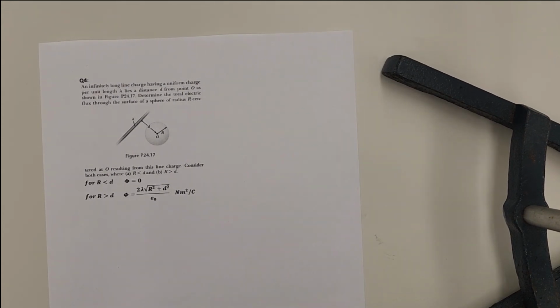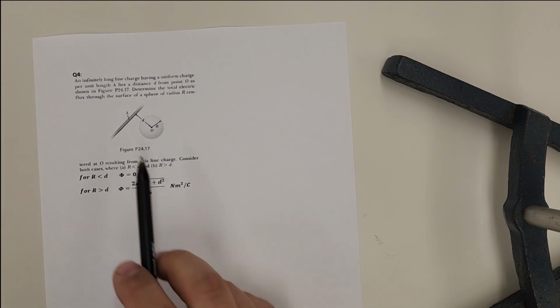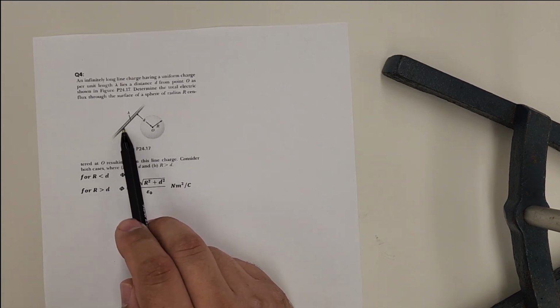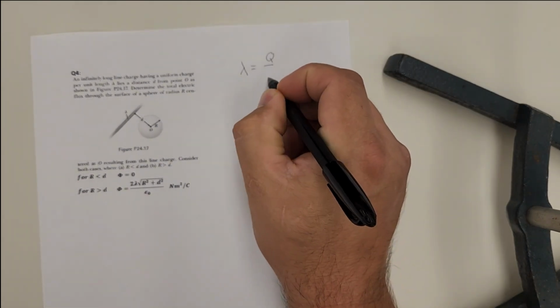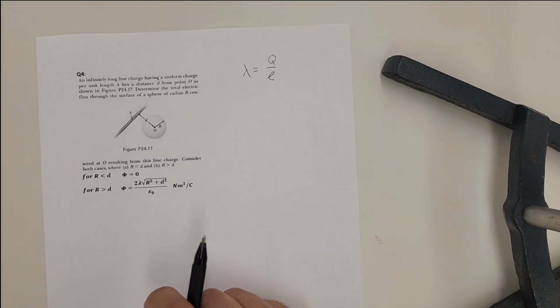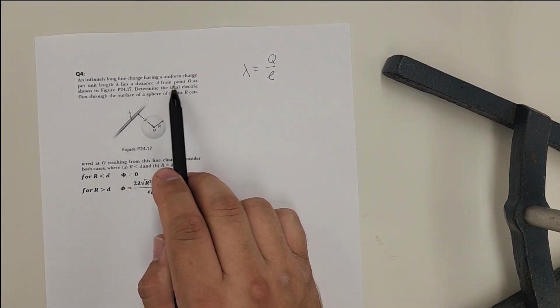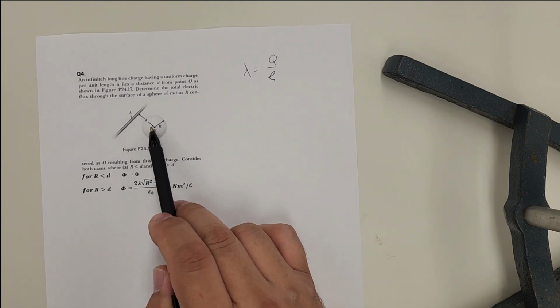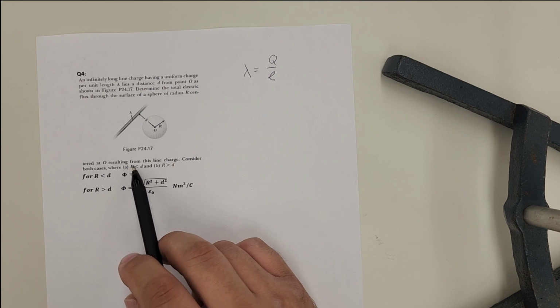Question 4. Here we have an infinitely long line charge. This goes off in both directions infinitely. This has a charge, a uniform charge per unit length, so it's a lambda. Lambda is equal to the amount of charge that we enclose over a length. It lies a distance d from this point O, the origin. So it's this distance d away.